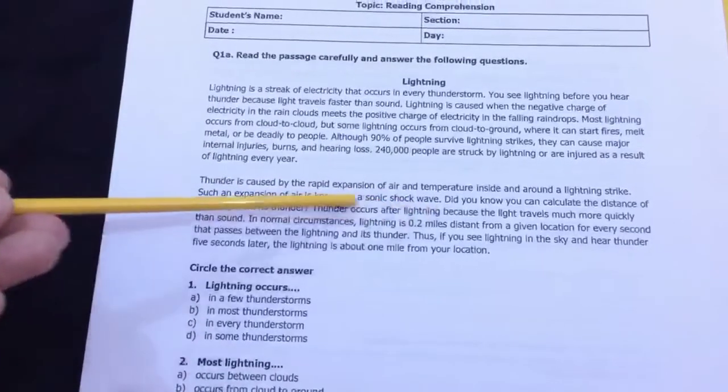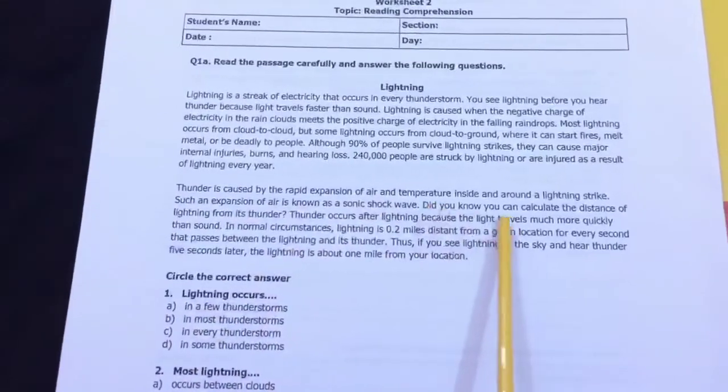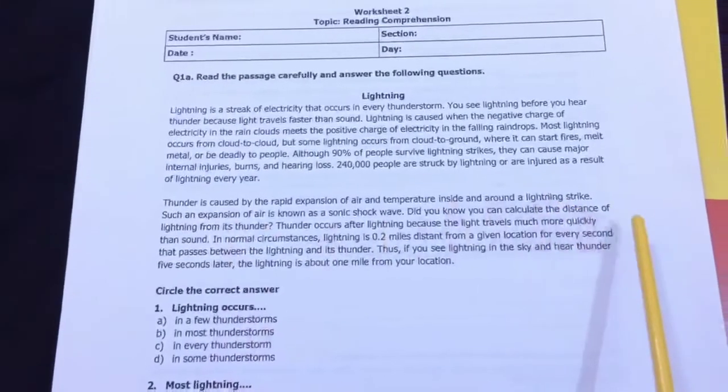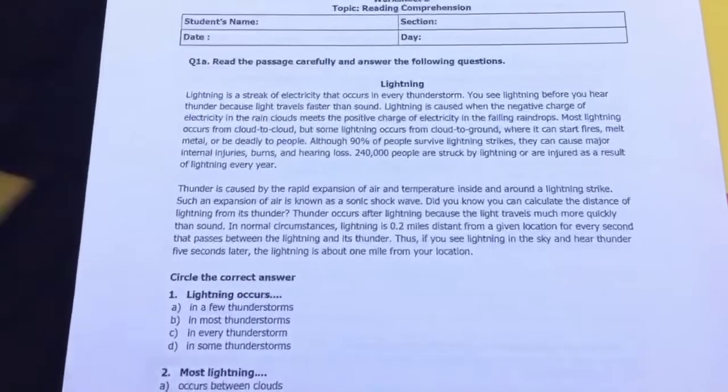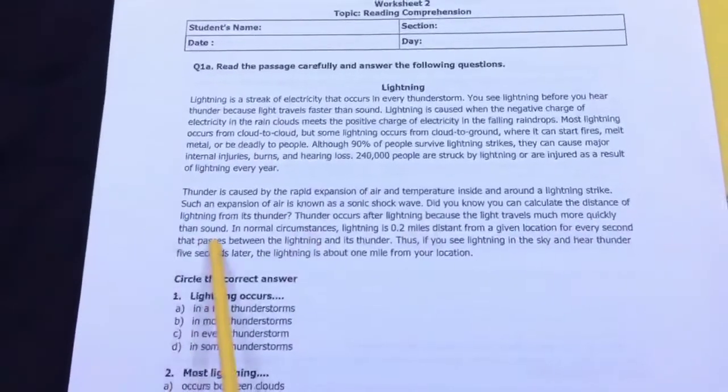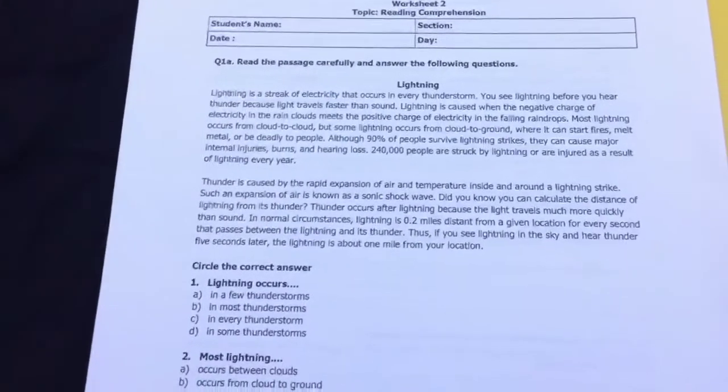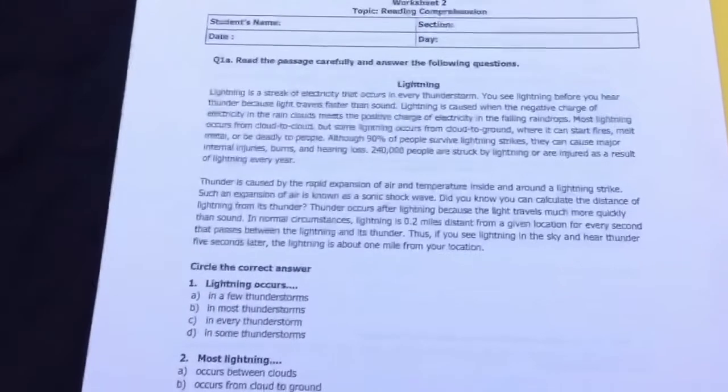Such an expansion of air is known as a sonic shock wave. Did you know you can calculate the distance of lightning from its thunder? There is a way of calculating the distance of lightning from its thunder. Thunder occurs after lightning because light travels much more quickly than sound. First we see the lightning, and after that we hear the thunder, because the speed of light is faster than the speed of sound.